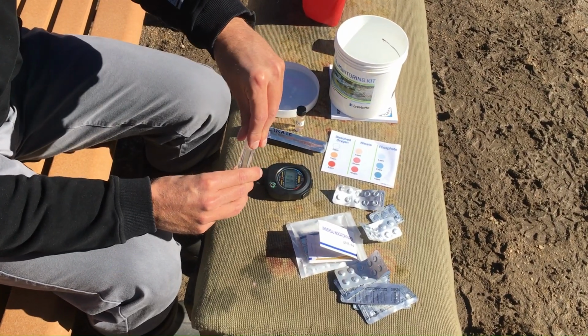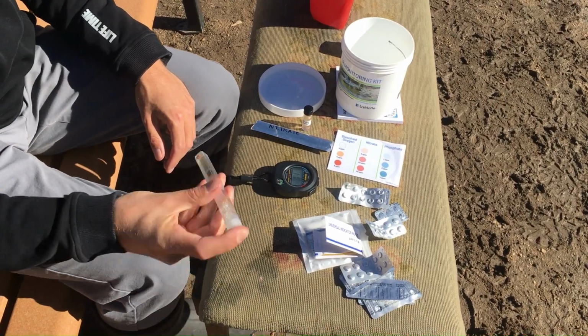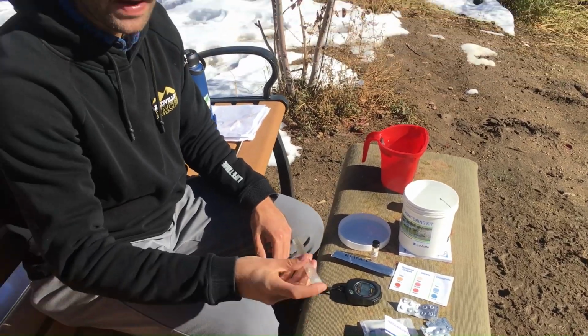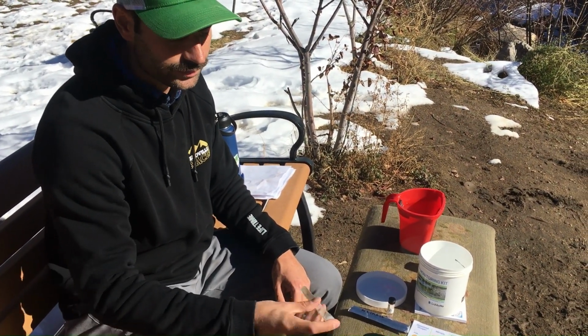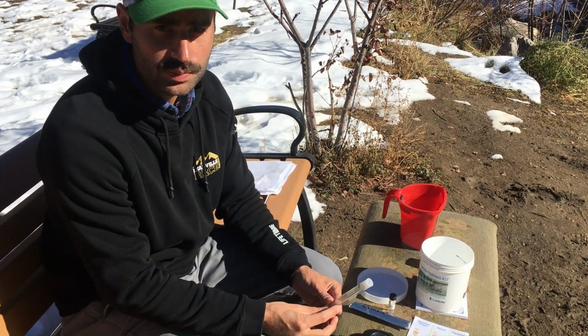And then cap it, and then have a student shake it up. This may take a minute or so. It's a lot faster than the others, and there's no waiting period once it dissolves. So while that's happening, I'll ask students why pH is important.